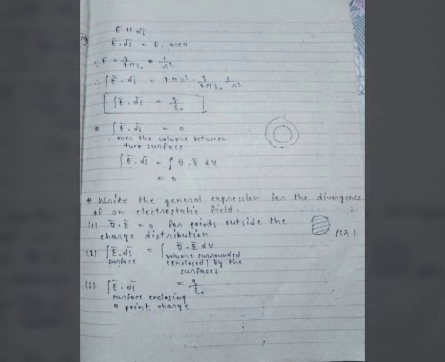And third, if I take E dot ds over a surface enclosing a point charge, this is equal to that point charge amount divided by epsilon 0.